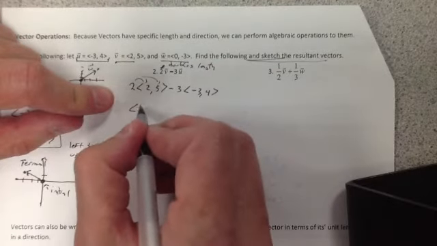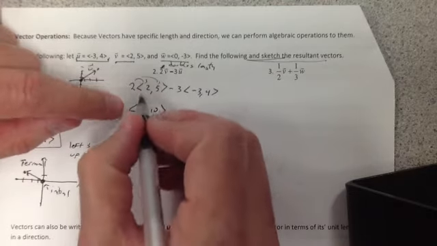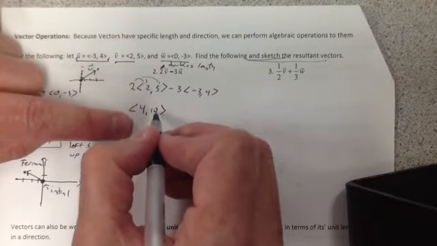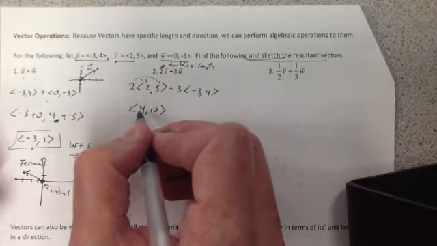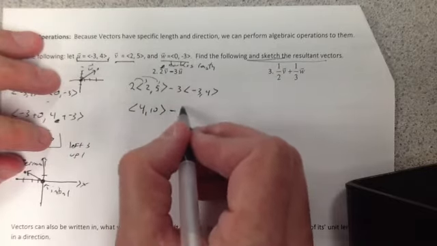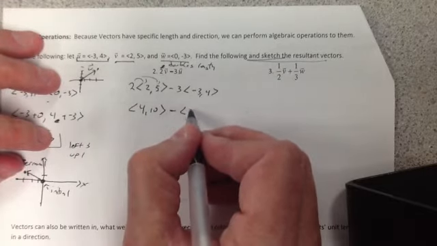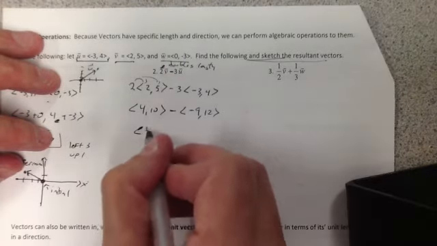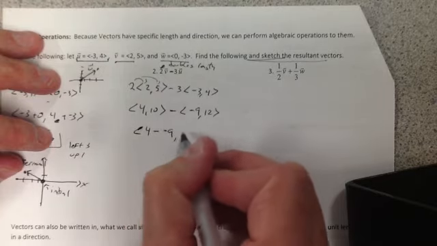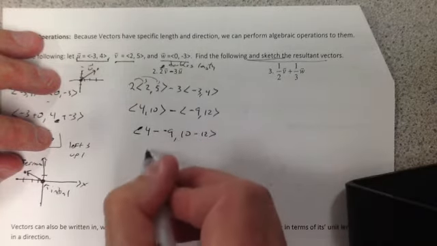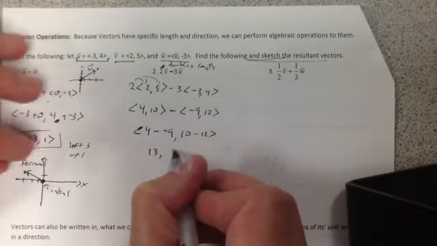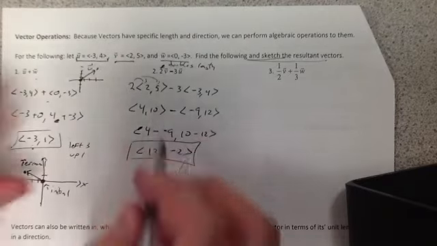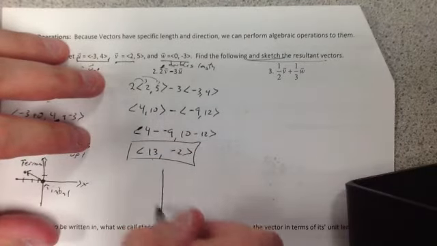So the vector becomes 4, 10. So it is still going in the same direction, if you notice, because 5 over 2, slope-wise, is the same as 10 over 4. So it goes in the same direction. Minus, distribute the 3, be careful, this becomes negative 9, 12. And then I'm just going to combine my like parts. 4 minus a negative 9, 10 minus 12. And this becomes 13, negative 2. So this vector, the composite of these vectors, goes right 13, down 2.